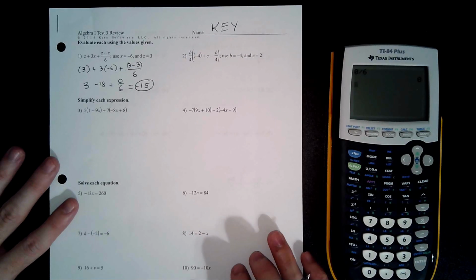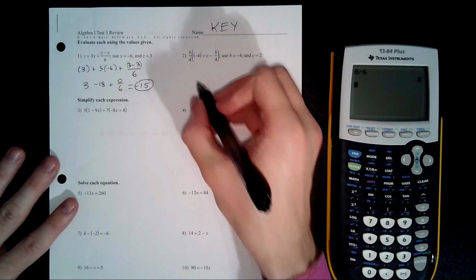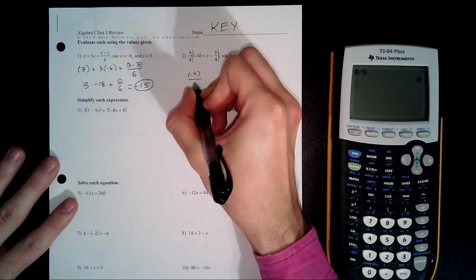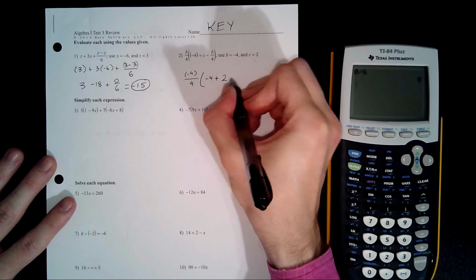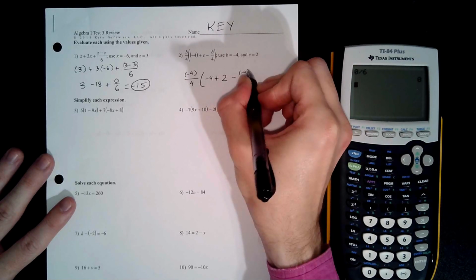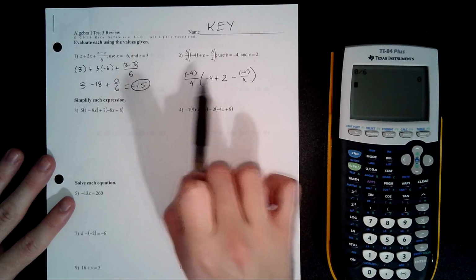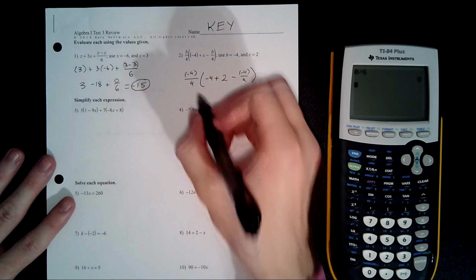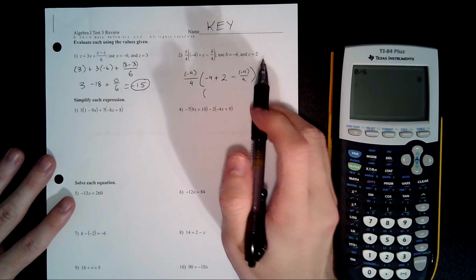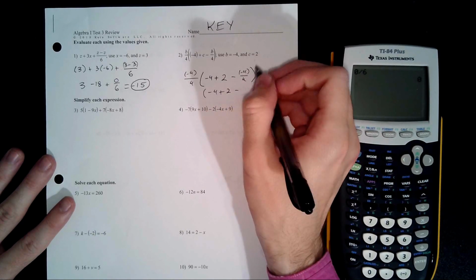Let's continue on. Not too big a deal. Now we're going to go ahead and replace every single thing that we can. So this first b becomes -4. That first c there becomes a 2 minus, and we got a -4 over 4. Remember, a lot of people want to distribute here, but you don't want to do that. You want to make the inside of the parentheses first. Deal with that guy first. So the inside of the parentheses here, -4 plus 2 minus -4 over 4.